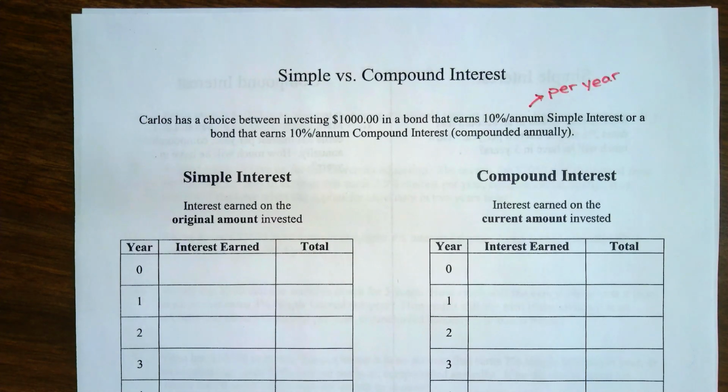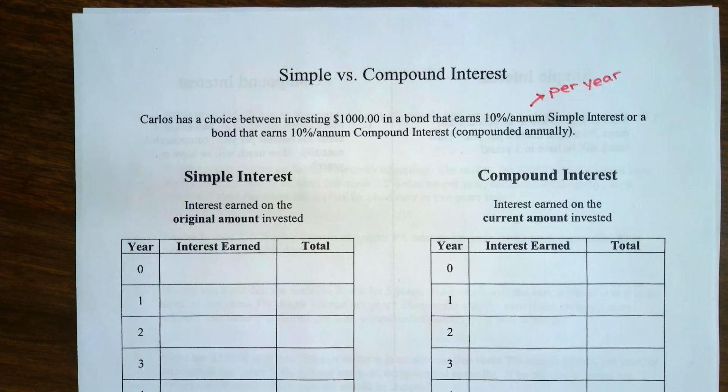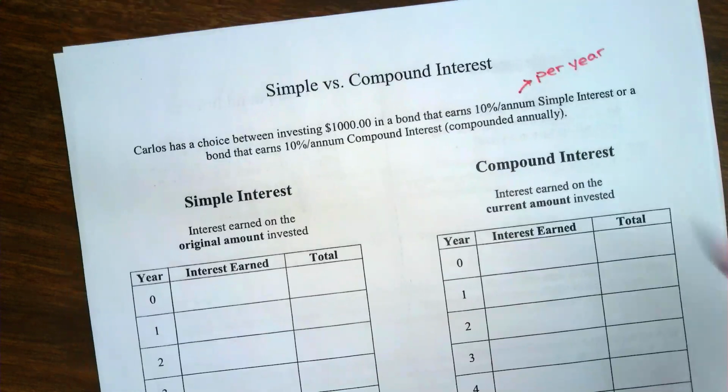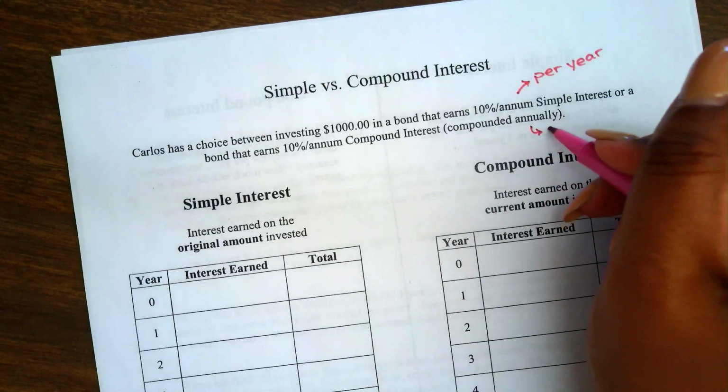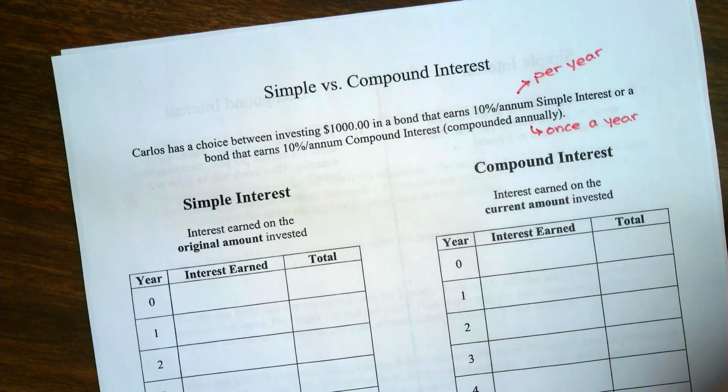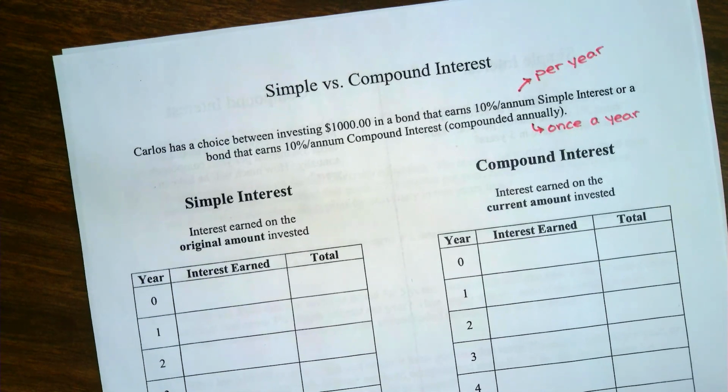Simple interest, so they can earn 10% per annum simple interest, or they can earn 10% per annum compound interest, which is compounded annually. Okay. So compound interest compounded annually. That means if it's only compounded annually, it's compounded once a year. Like if you have an annual family function, that means it happens once a year.